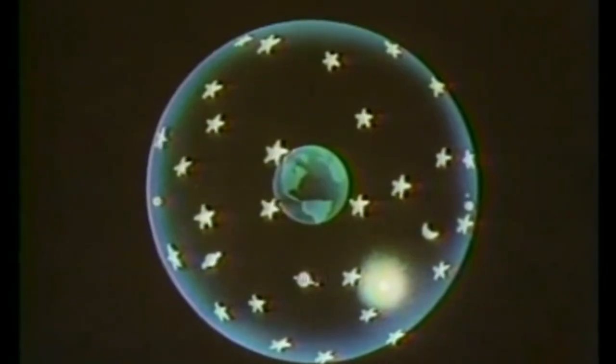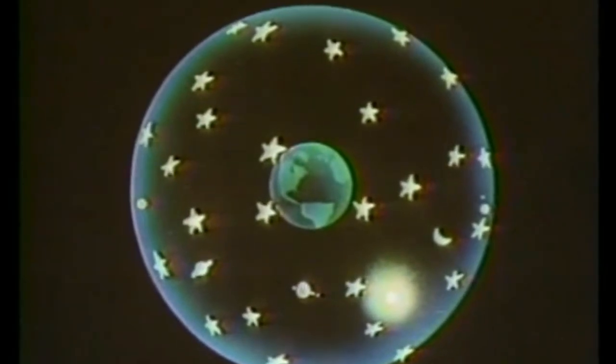In addition, navigators have traditionally used the planets Venus, Mars, Jupiter, and Saturn, the Earth's moon, and the sun. To understand how these celestial bodies are used for navigation, you must first review some basic terminology. Let's begin on the Earth, or the terrestrial sphere, as it is sometimes called. The Earth rotates around an imaginary line called the axis.